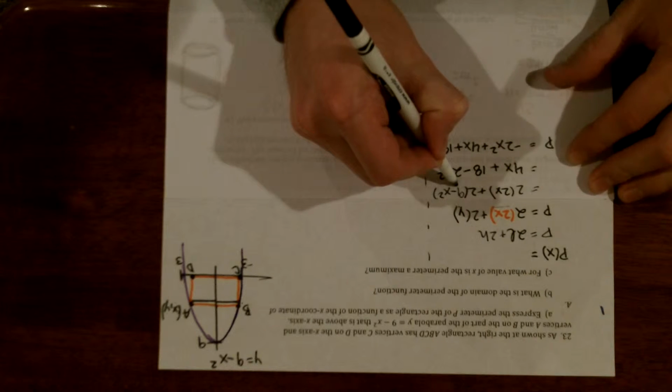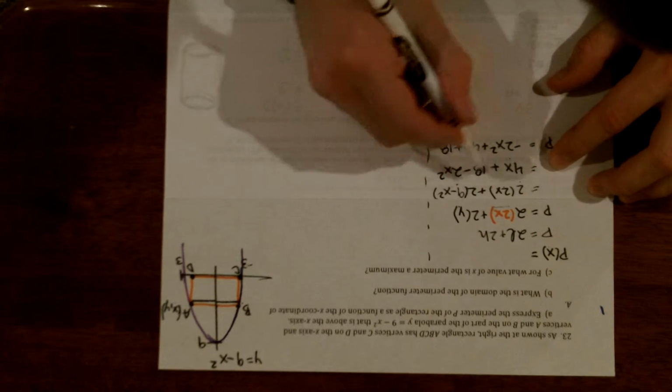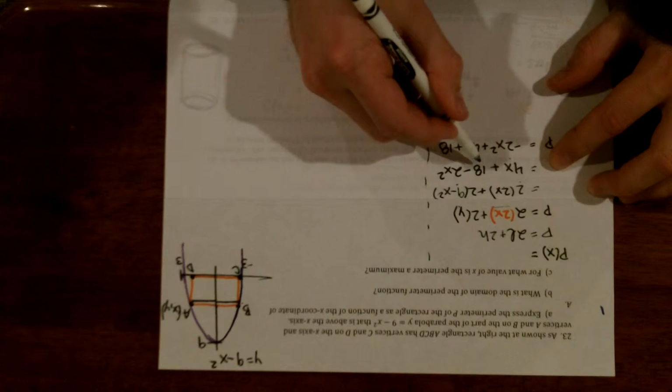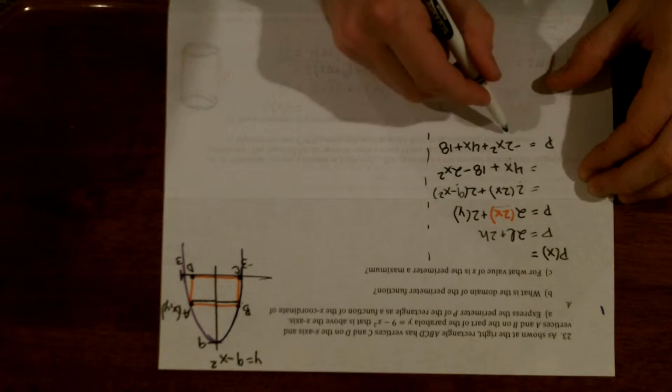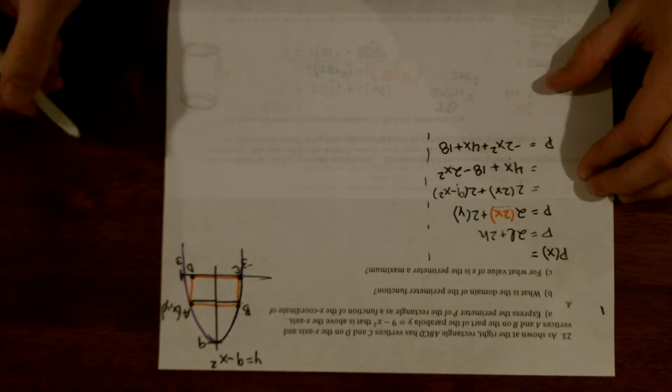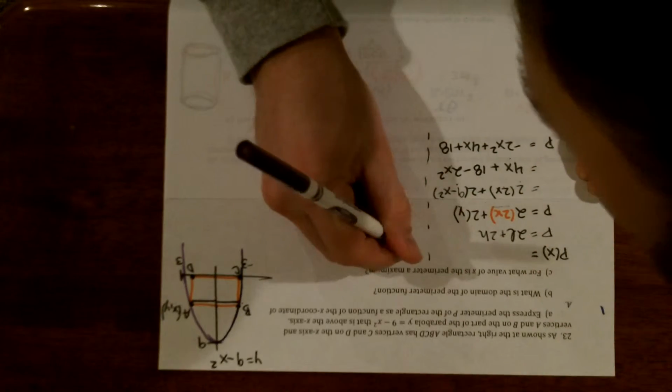When we do that, we can simplify. We multiply 2 times 2, so we have 4x. Distribute the 2 all the way through, and we have 18 minus 2x squared. If we rearrange that, P equals negative 2x squared plus 4x plus 18. That is the perimeter as a function of x. So we are done. The next part asks for the domain of our perimeter function.